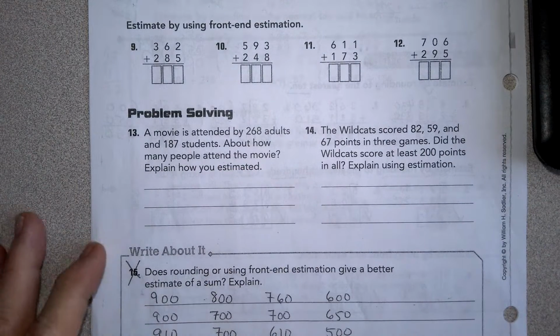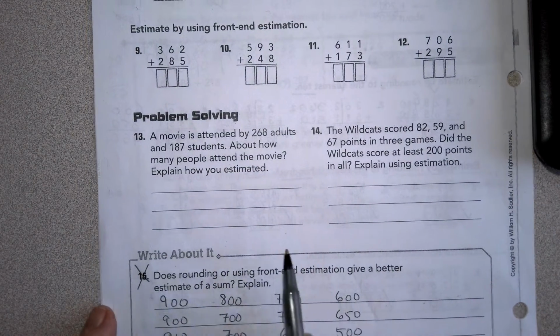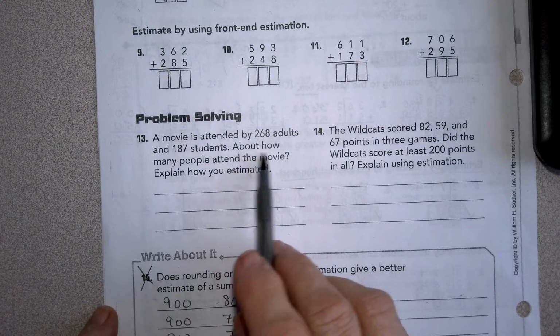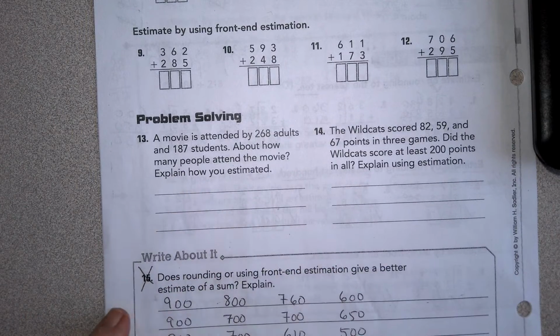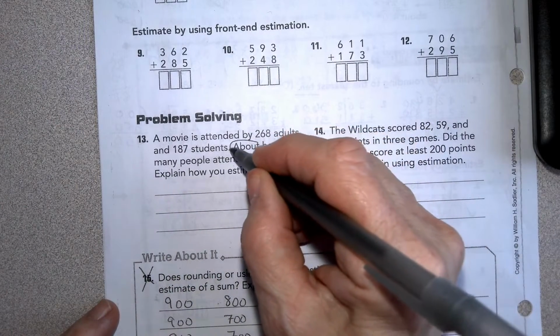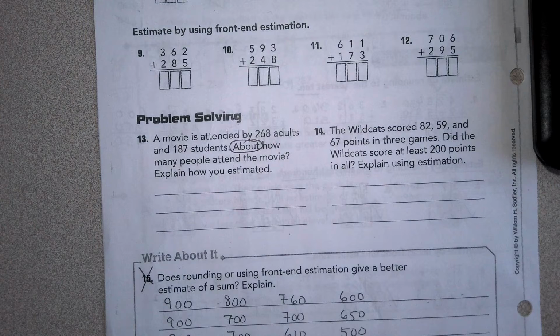So go to this problem here real quick. It says, about how many people attend the movie? Now, when it says about, you get to round the numbers.